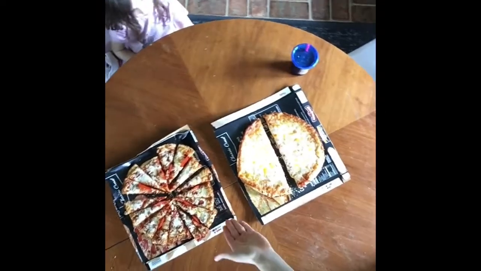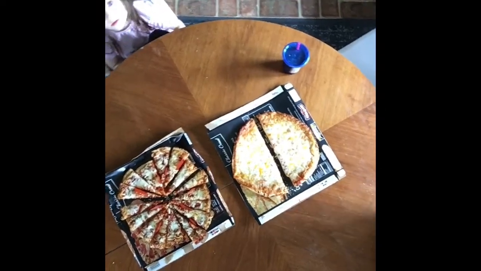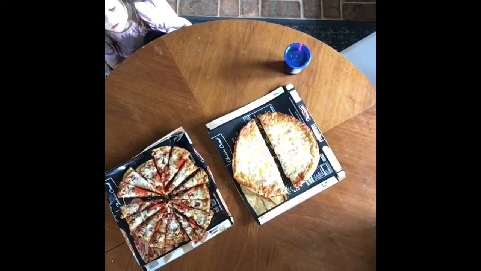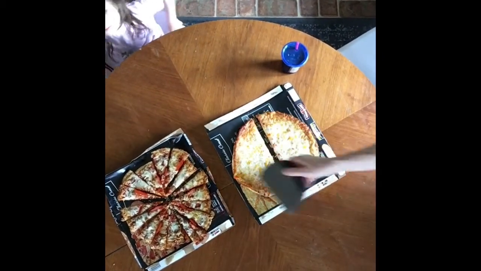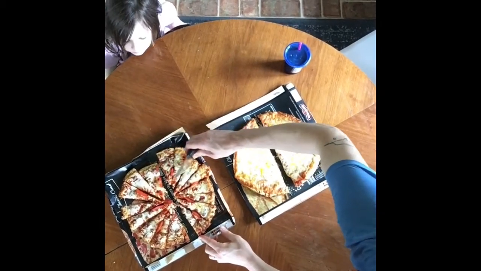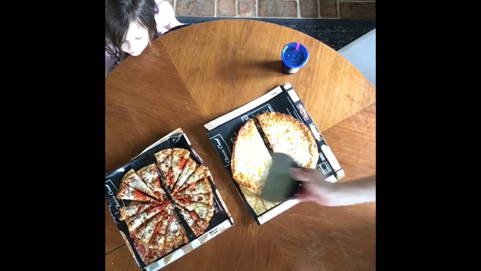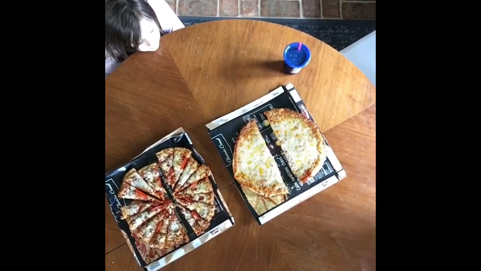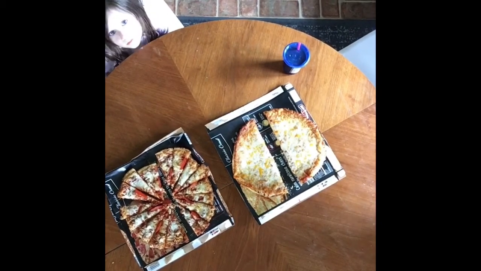Ladies and gentlemen, we have cut this pizza now into 16 pieces. But you will notice that those 16 pieces still make up one whole. And so, they're still the same size. If I take this many, 1, 2, 3, 4, 5, 6, 7, 8, 8 16ths, 8 is half of 16, 8 16ths is an equivalent fraction to 1/2.